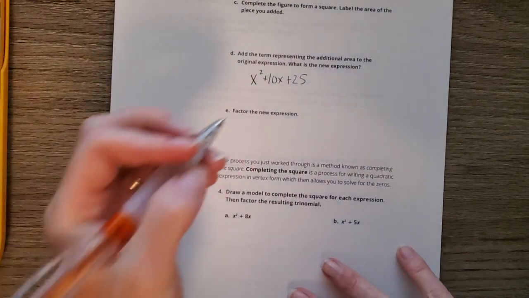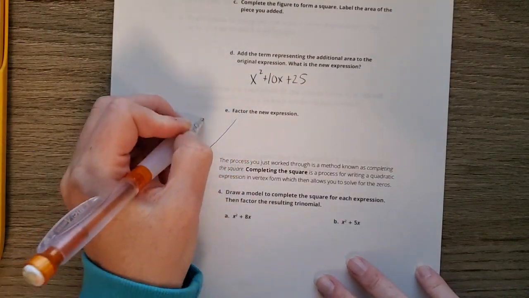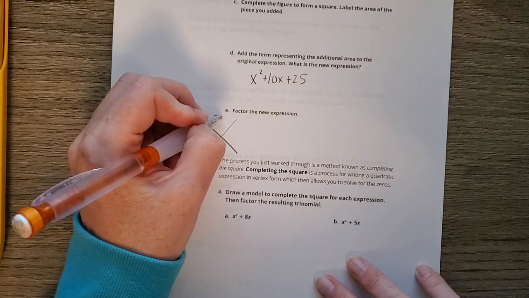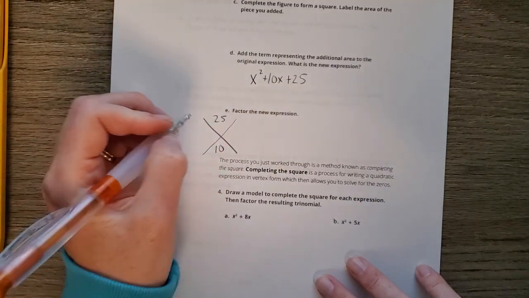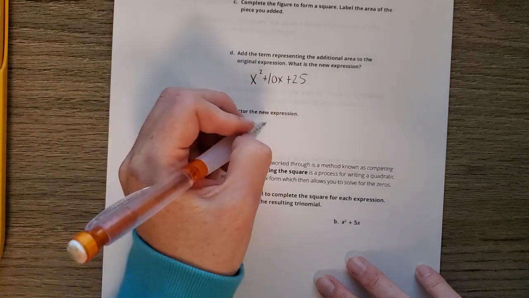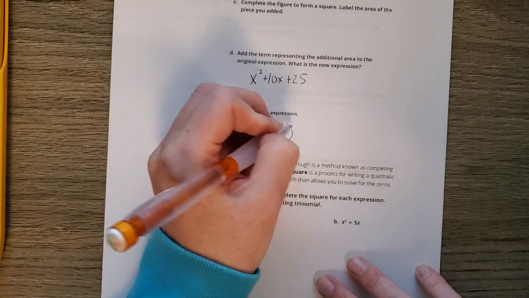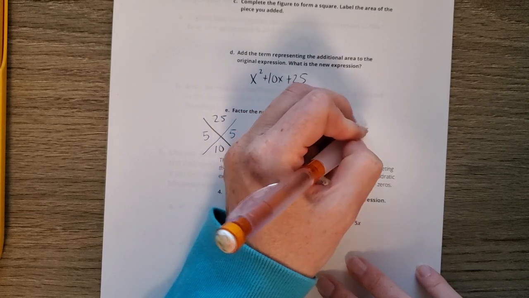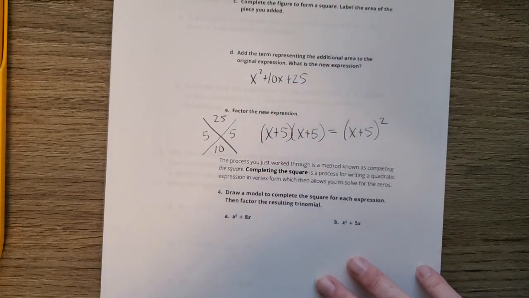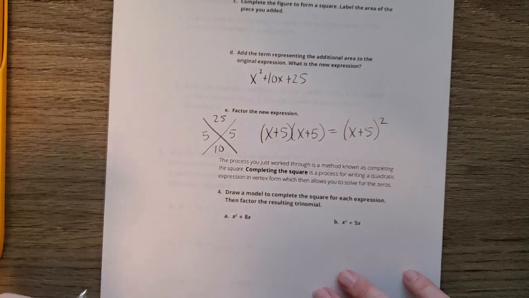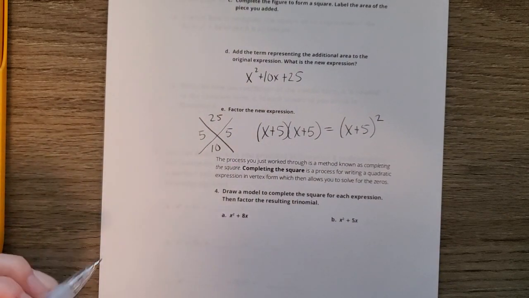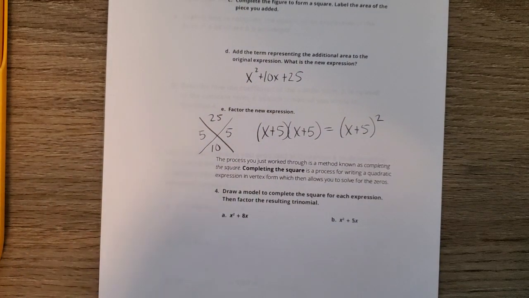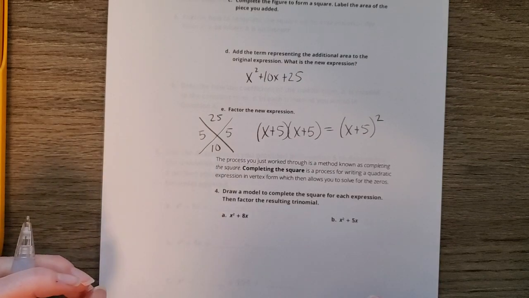Factor the new expression. So we make our x, what multiplies to 25 and adds to 10? 5 and 5. So we have (x plus 5) times (x plus 5), which can be written as (x plus 5) squared. This process you just worked through is a method known as completing the square. Notice how we completed the square by putting in that full square. It's a process for writing quadratic expressions in vertex form, which allows you to solve for the zeros.